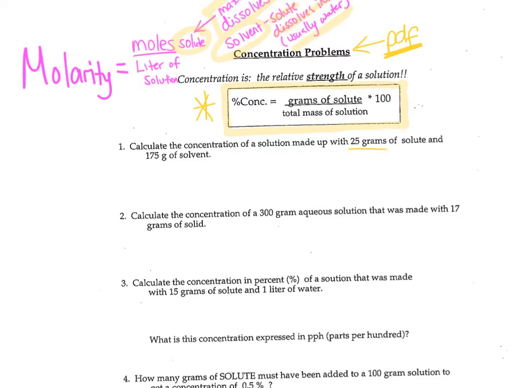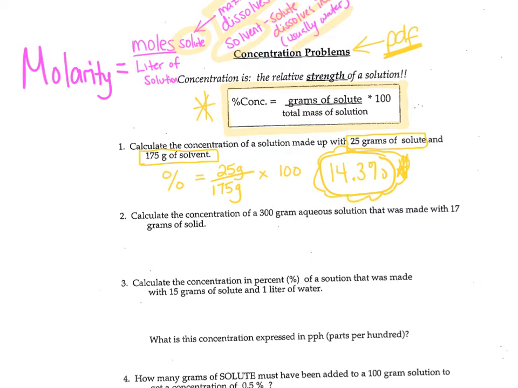For example, the first problem tells us that we've got 25 grams of solute. So that's our top number. And we have 175 grams of solvent. So in order to calculate our percent concentration, we would take 25 grams of solute, divide it by 175 grams of solvent, and multiply it by 100 in order to get it into a percentage. So our answer to this problem would be 14.3%.